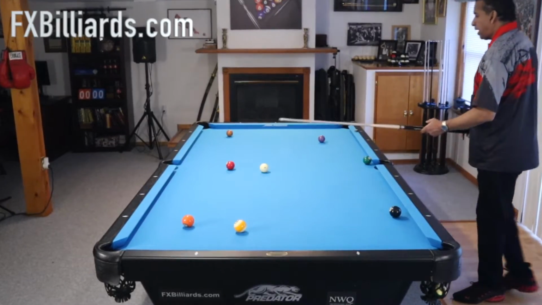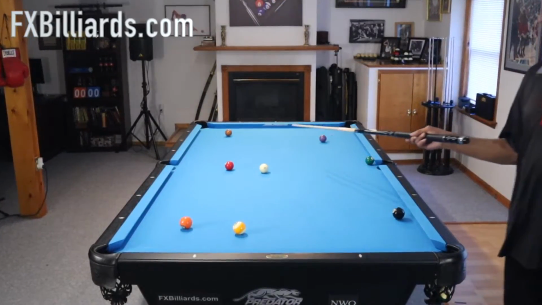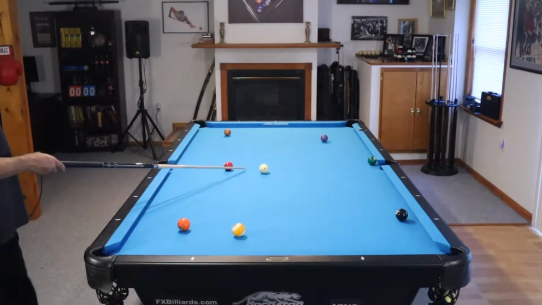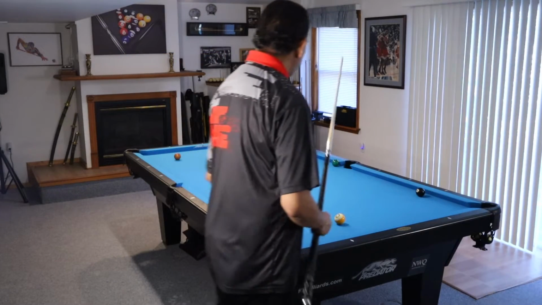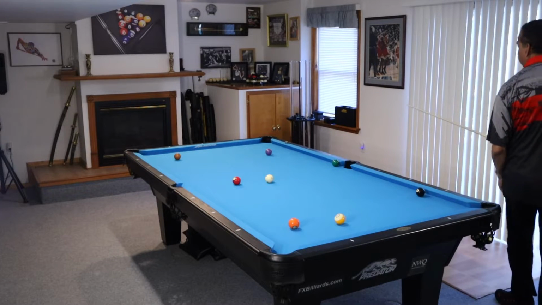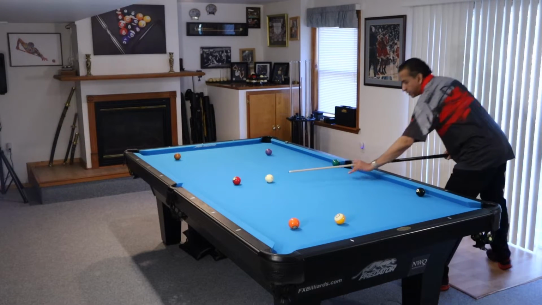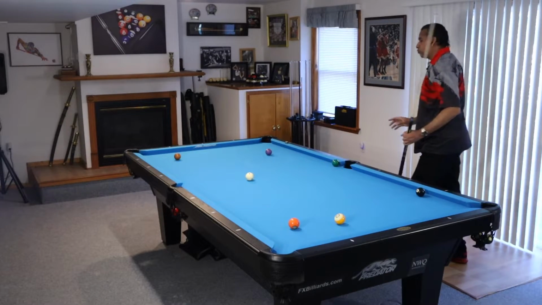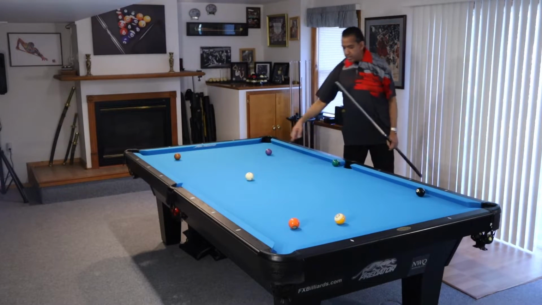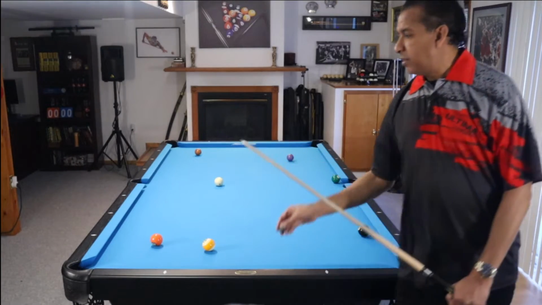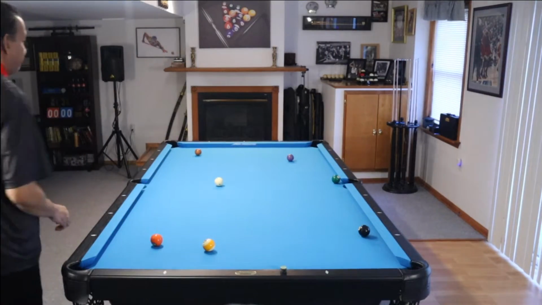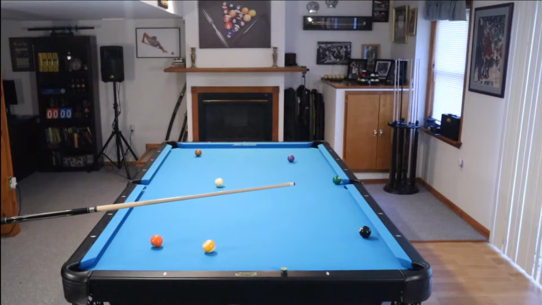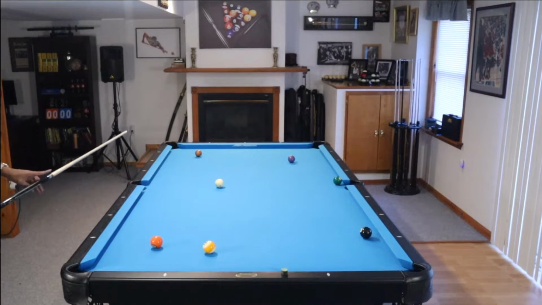So I come over here and I say, where do I need to get on that 4 ball where I can make the 4 and nudge the 6? Well, just about a stop shot here should do it. So I just drew it a tiny bit, and now I have an angle that allows me to make the 4 and just touch the 6 ball. That's all I need to do is touch it. It's going to come off of that spot, right?